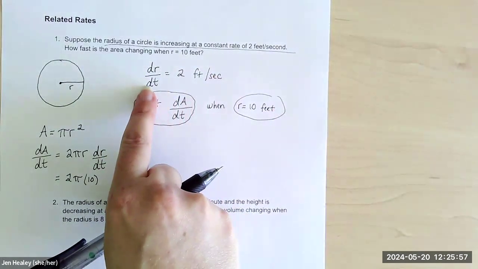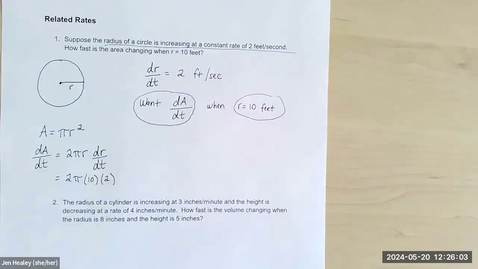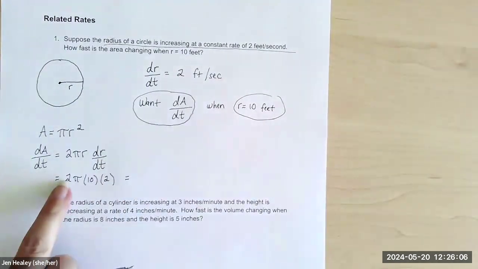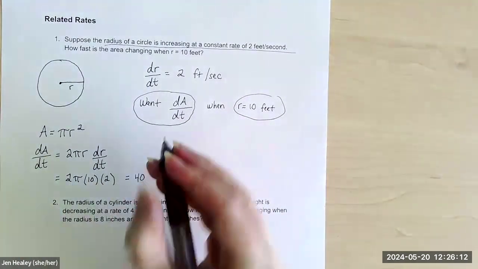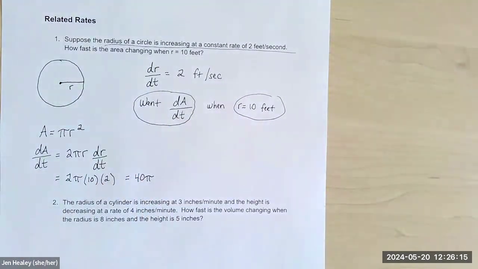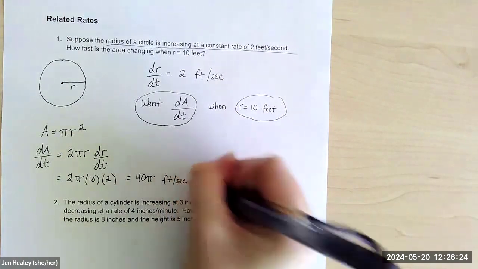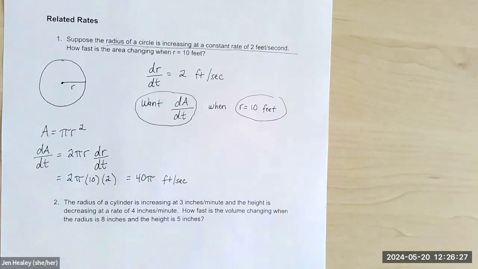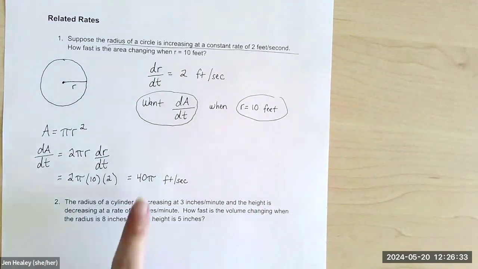And when we started this problem, I said, oh, we got dr dt. dr dt is just 2, so you're going to plug in 2 there. So we're going to multiply those numbers out. 2 times 10 is 20, times 2 is 40. And then we still have a pi, so we're going to tag the pi onto the end of it. And then our units on this thing are going to be feet per second. So what this is saying is that as we make the radius bigger at 2 feet per second, the area is increasing at 40 pi feet per second. So the circle's getting bigger as your radius is getting bigger at that rate.